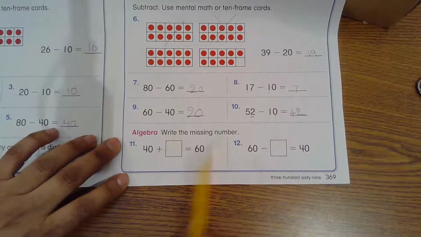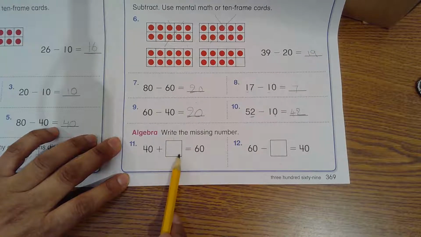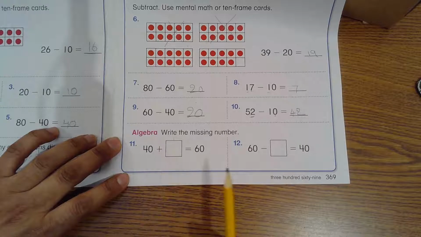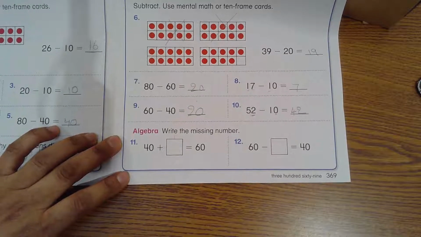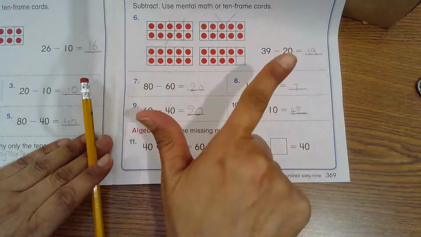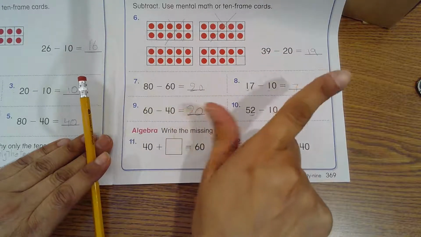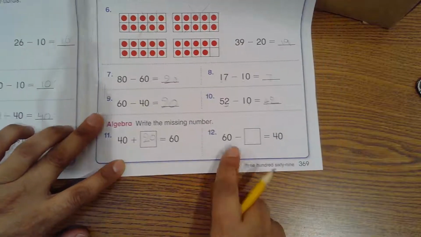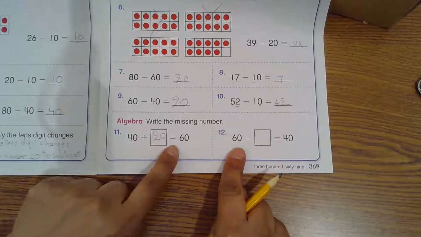Write the missing number. 40 plus something equals 60. All right, let's go for counting. Remember the addition. 40, 50, 60. So how many tens? 2 tens. 2 tens means 20. All right. Now I know that 40 plus 20 equals 60.